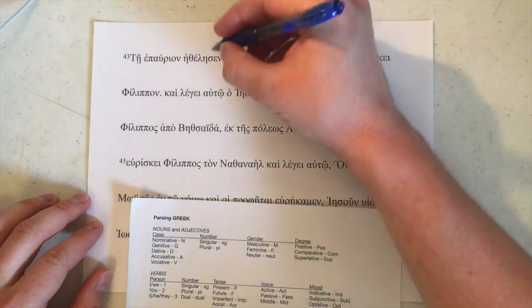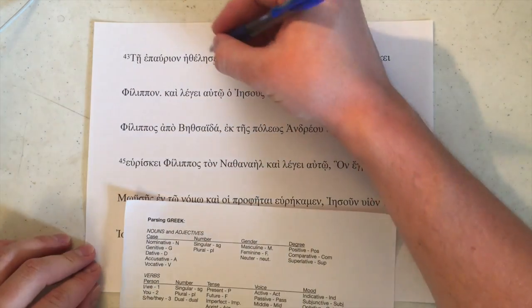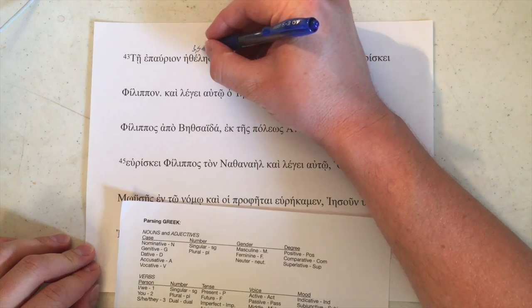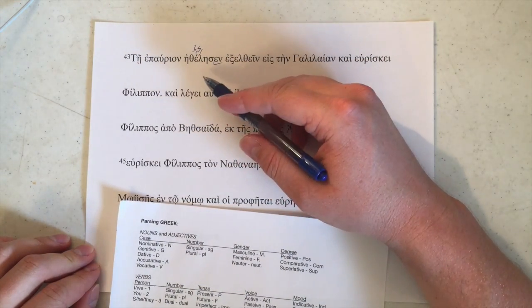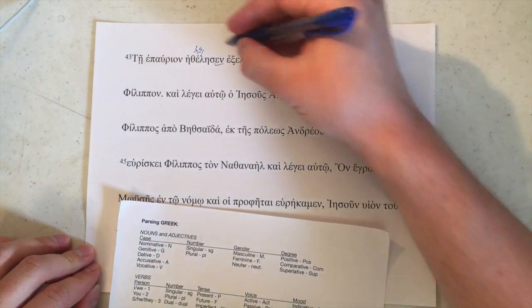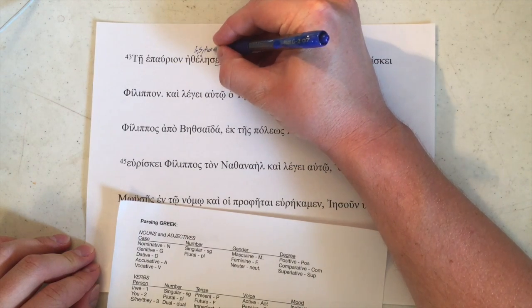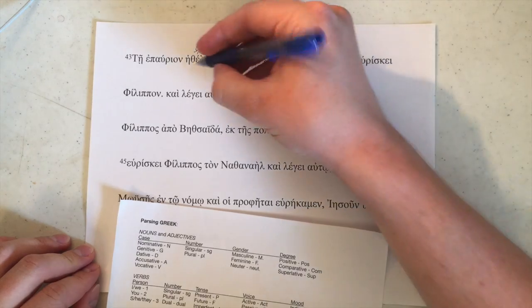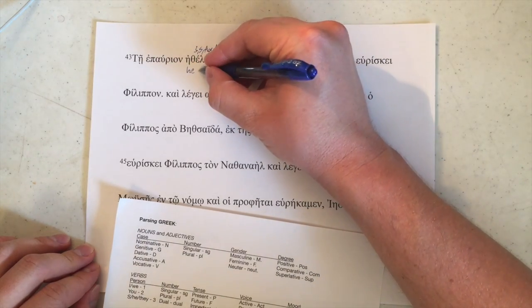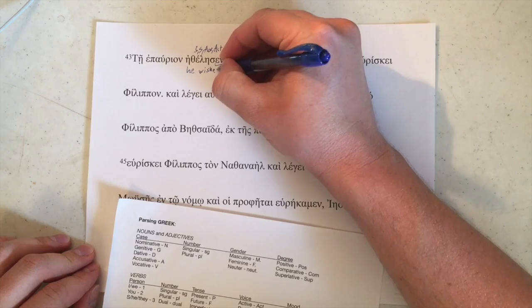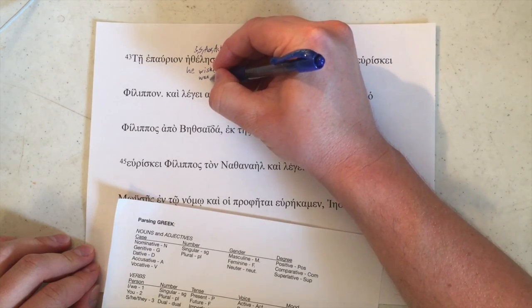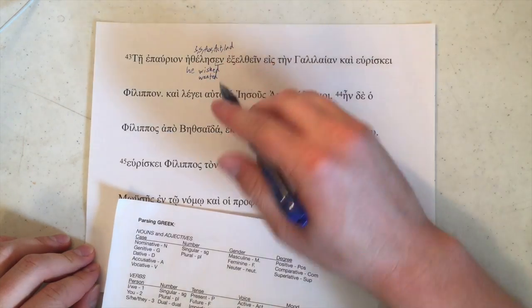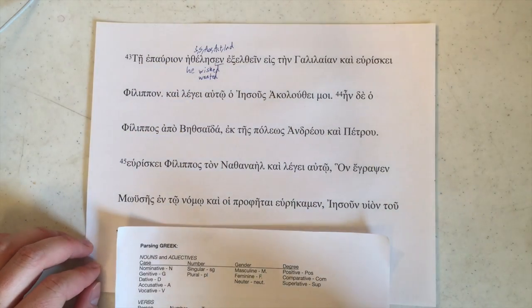So this form we have here is we have epsilon nu as our ending, which is, of course, a third-person singular. This is thelo, theleso, ethelesa. So this is going to be aorist tense, and it is active and indicative, meaning he wished or wanted. And so this is going to take an infinitive as its object.